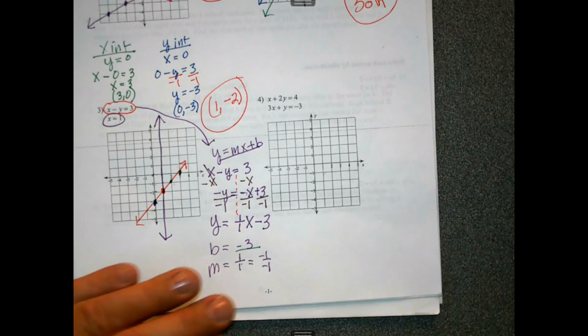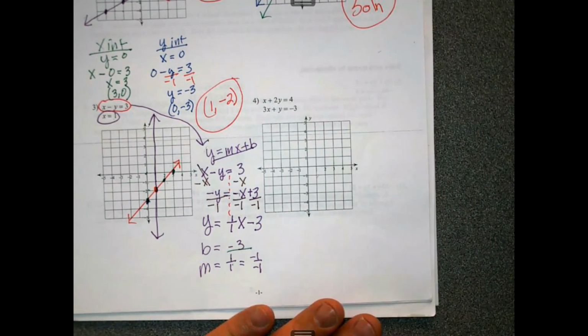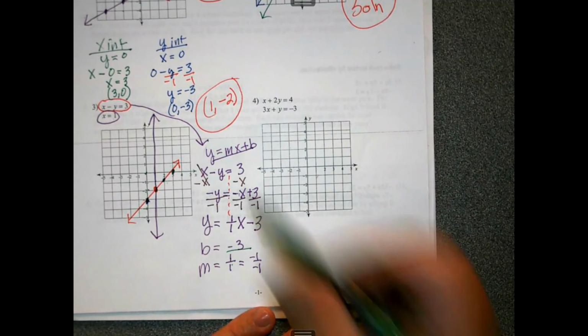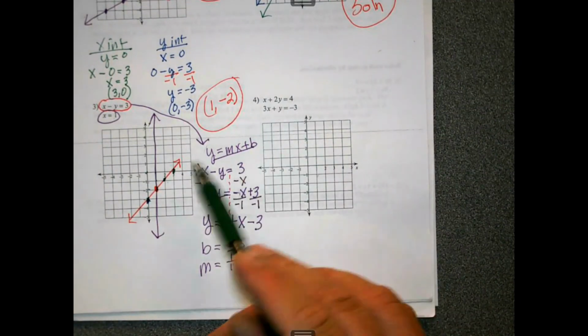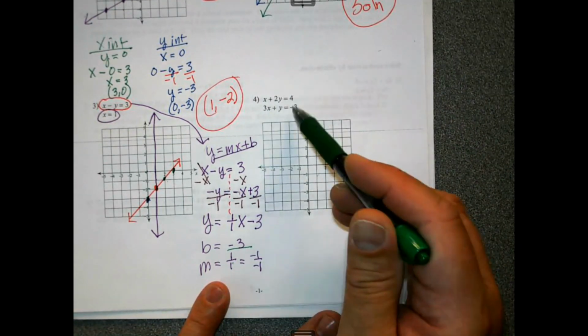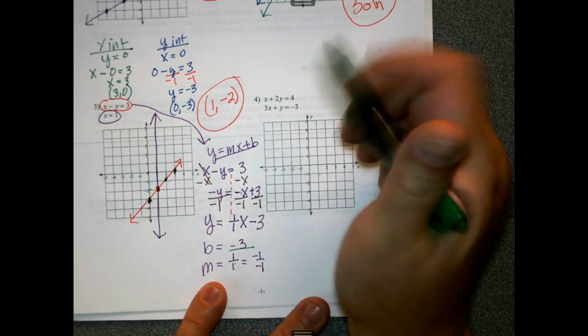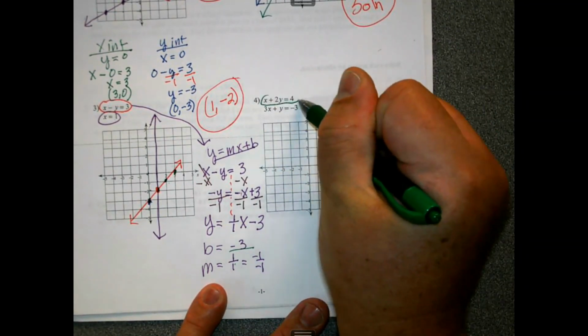One more, because I know how much you guys want it. So, which one do you want to do? Do you want to do x and y intercepts, or do you want to solve for y? It's up to you. Majority rules. Find the x and y intercepts. How about we find the x and y intercepts for this line and do the other one for that one? Okay, so let's find the x and y intercepts.